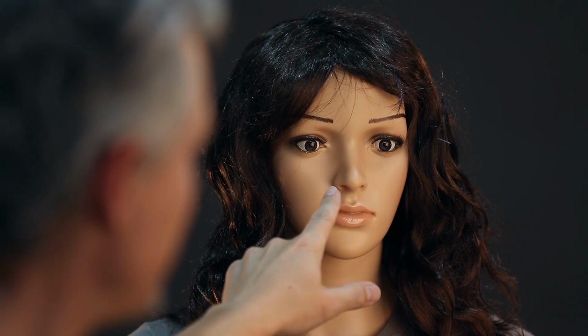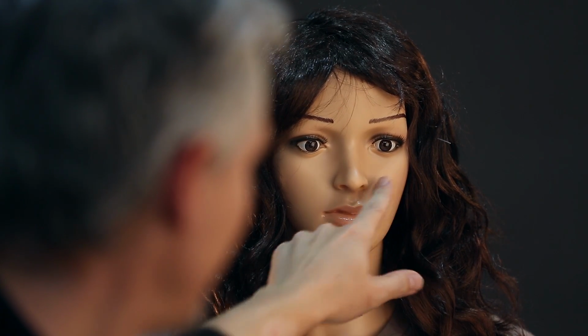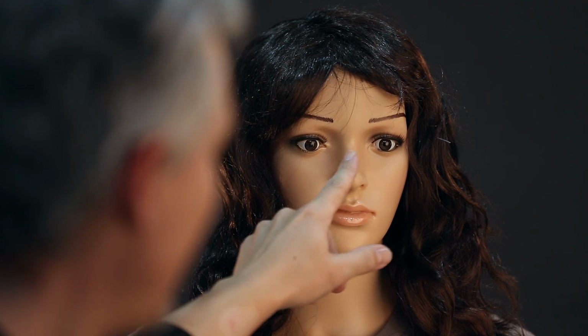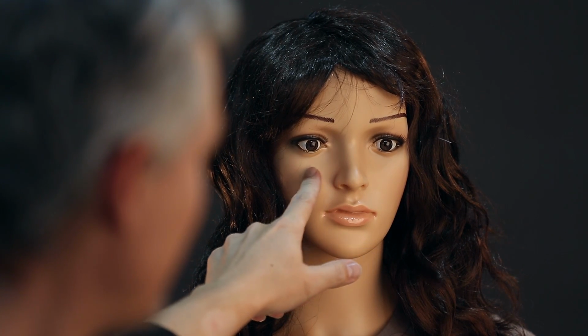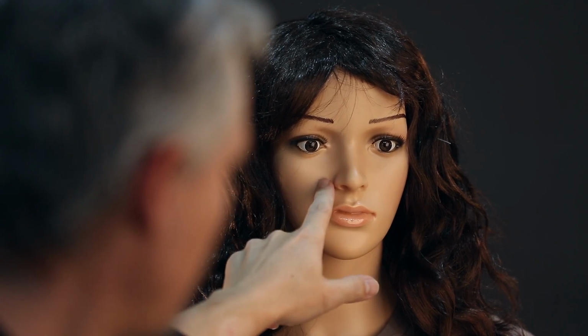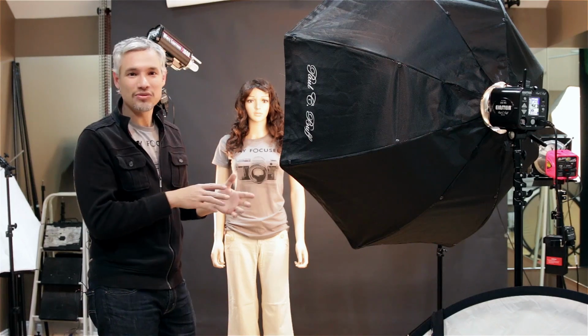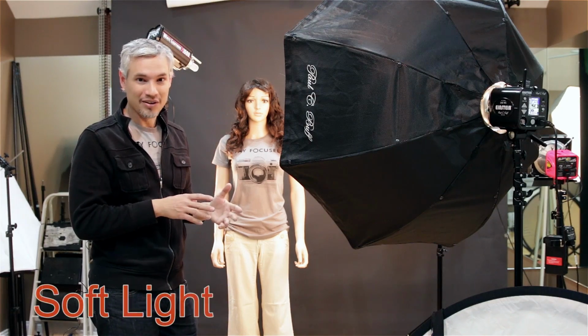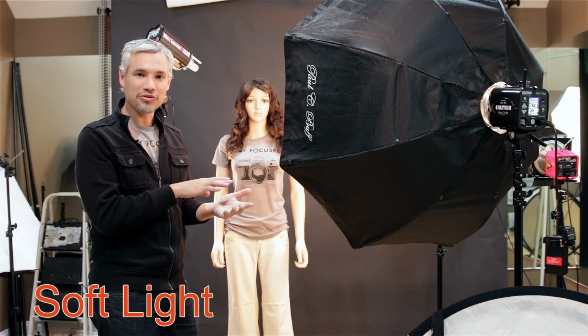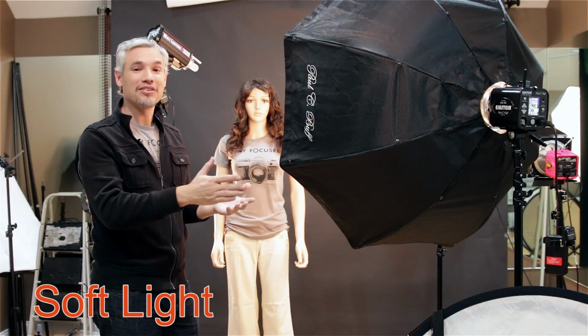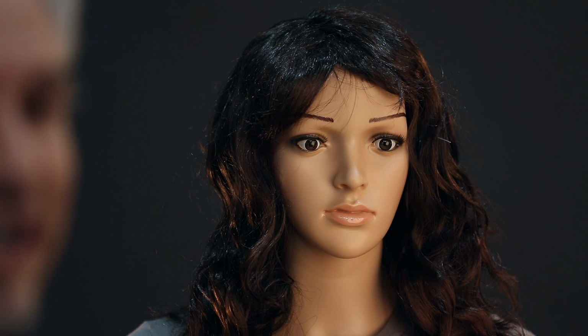So that's what I want you to pay attention to, is the difference between the highlights and the shadows, and how they move between the brightest areas and the darkest areas. This is what we call soft light, when the highlights and the shadows aren't that much different, and the differences between them are nice and smooth.